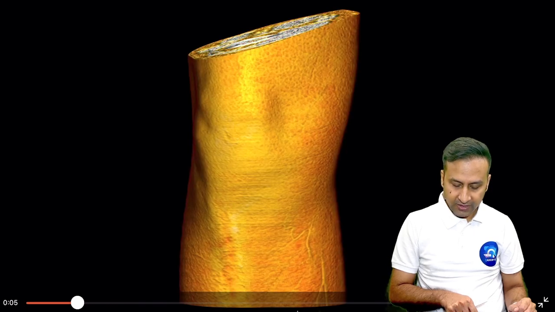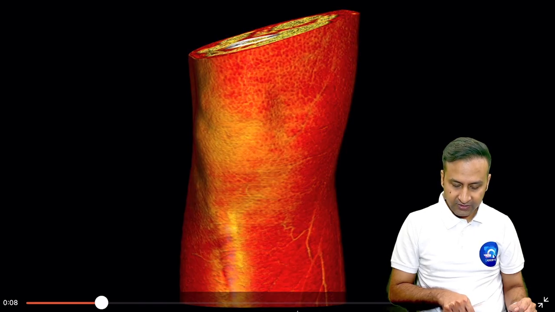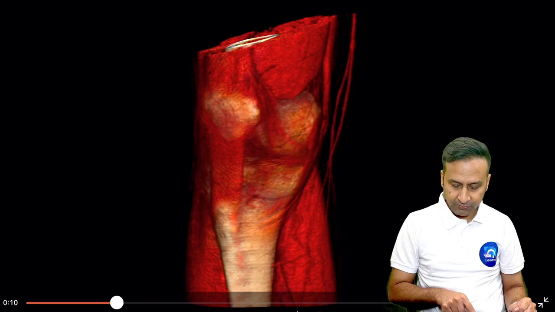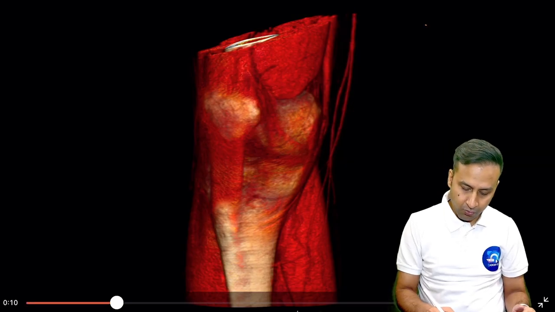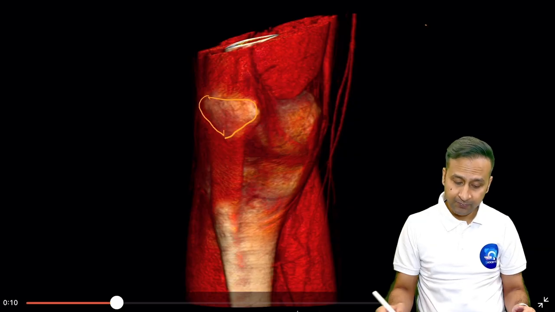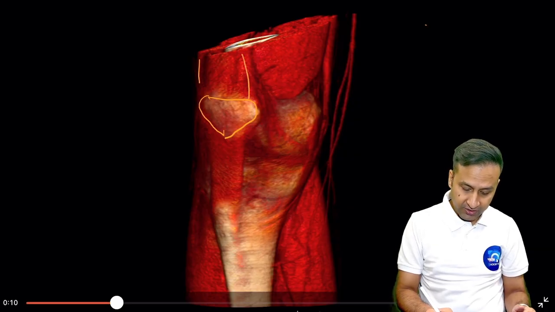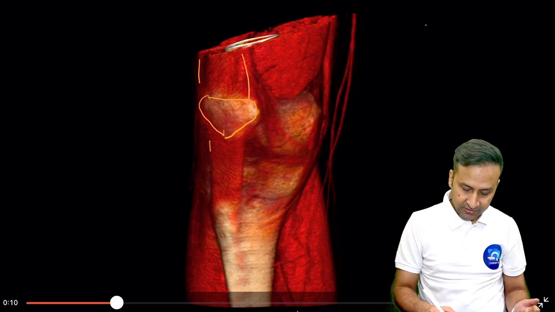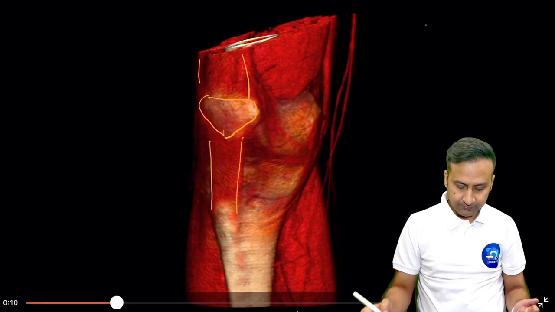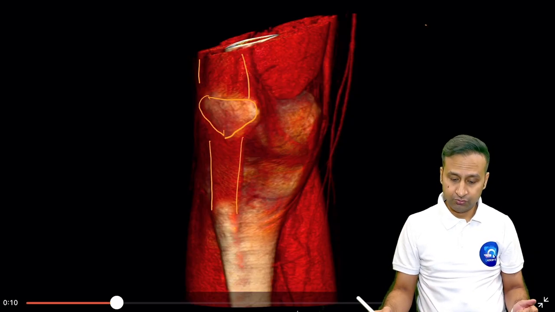So let's start it once again. Now let's try to analyze the various muscles as we see. When I'm removing the skin and the subcutaneous tissues anteriorly, what can I look at? I have a bone here, and I hope all of you know that this bone is patella. I have a muscle which is located here, superiorly to patella. Then there is some muscle which is coming down, and it is attaching to the tibial tuberosity.